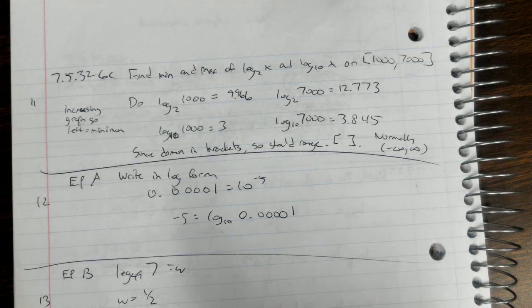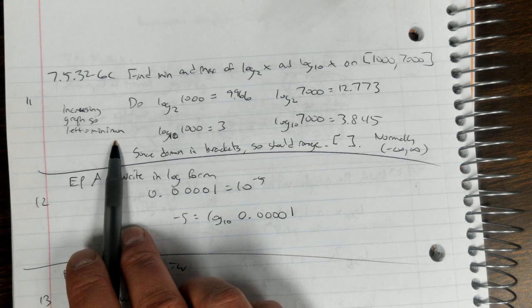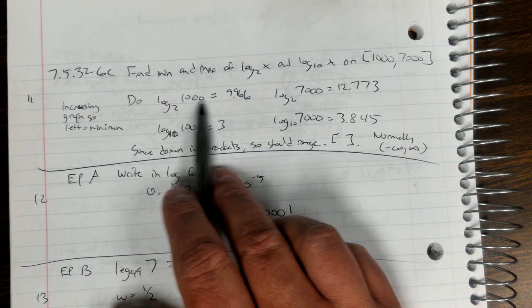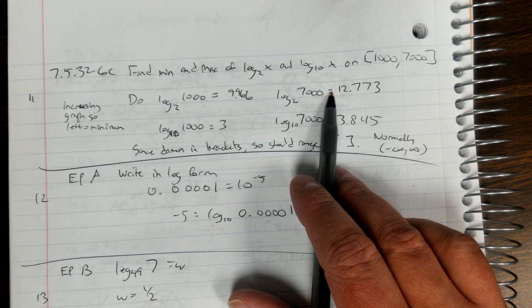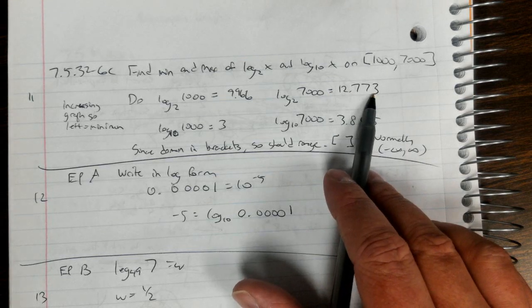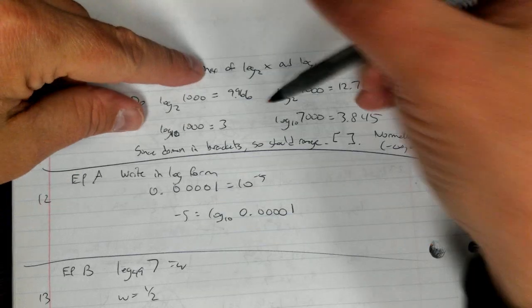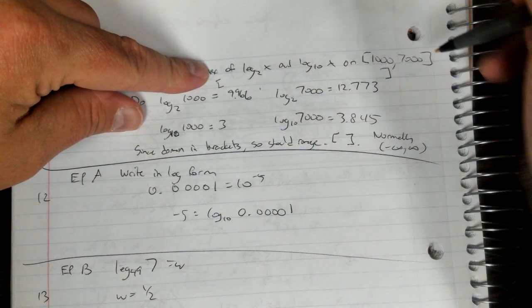This is increasing, so the left side would be the minimum. So what you can do on your calculator is do log base 2 of 1,000, get your answer. Log base 2 of 7,000, that'd be your answer. So that would be your range. You do a bracket here, comma, bracket here.